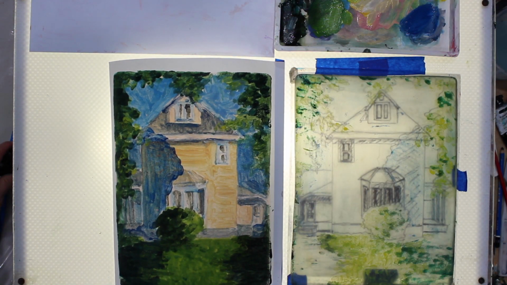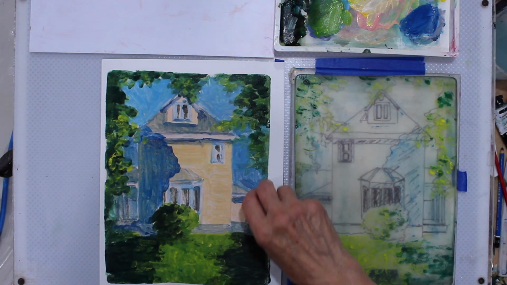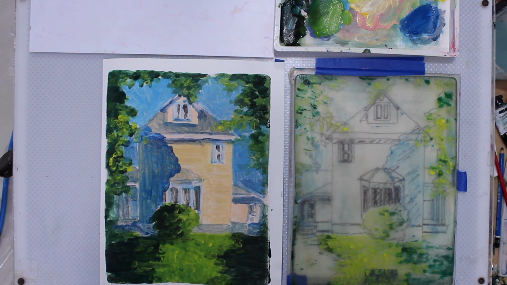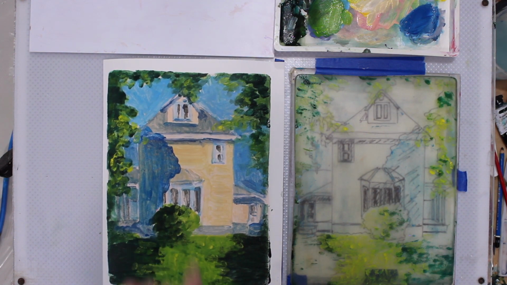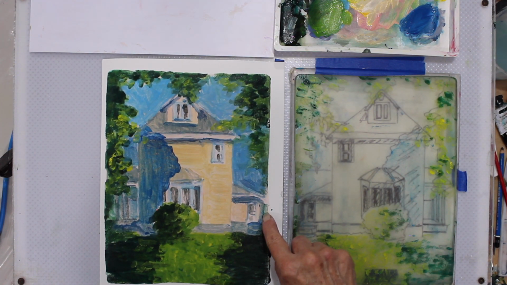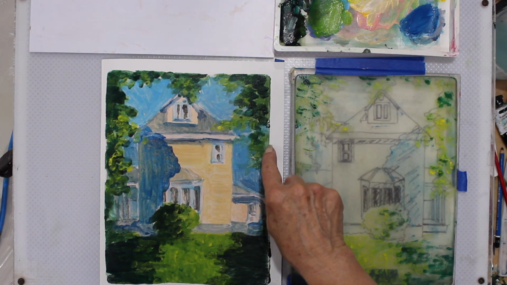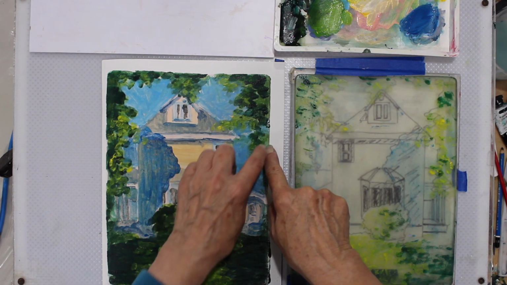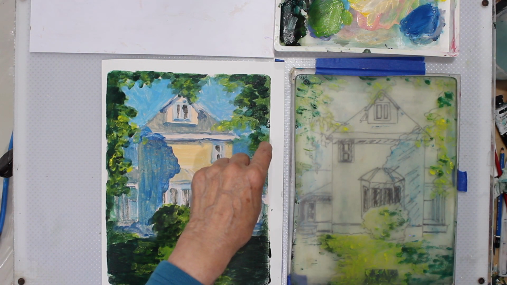I'm going to take the light tape off just to show you what the highlights do. Maybe a little bit more on the bush, but I quite like it. And here, I think, and there, which is here on the print.